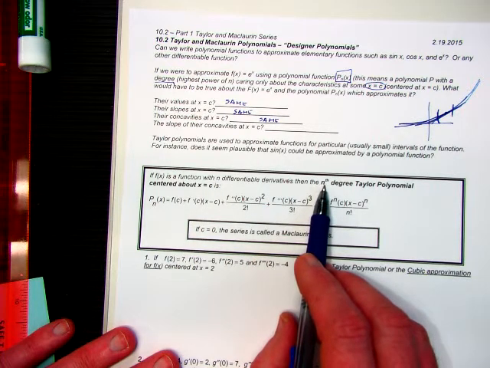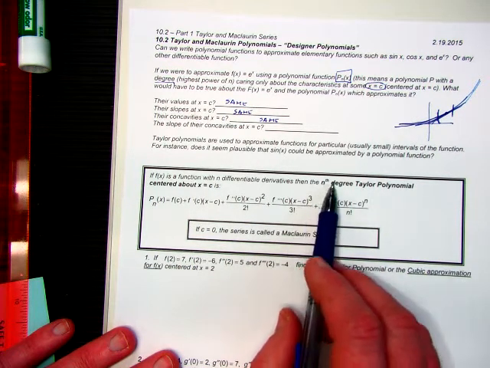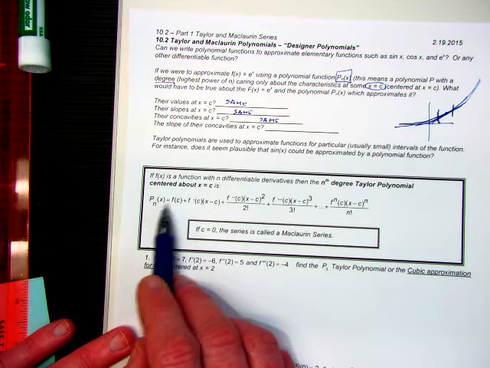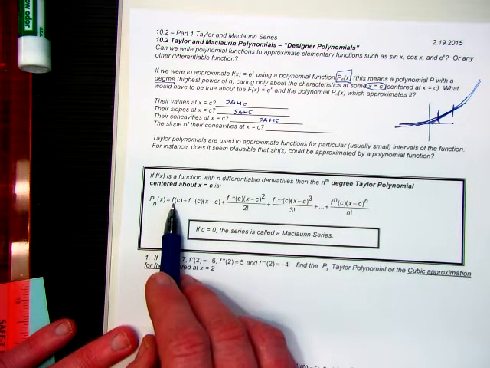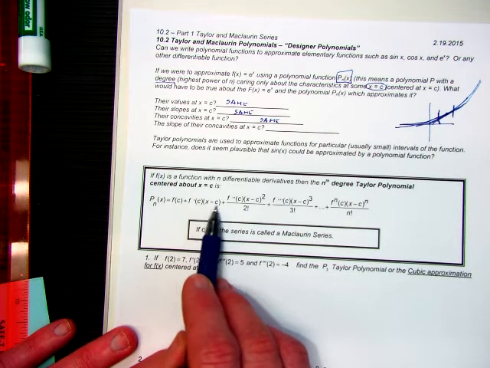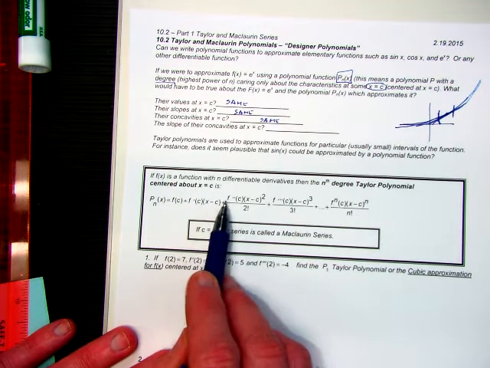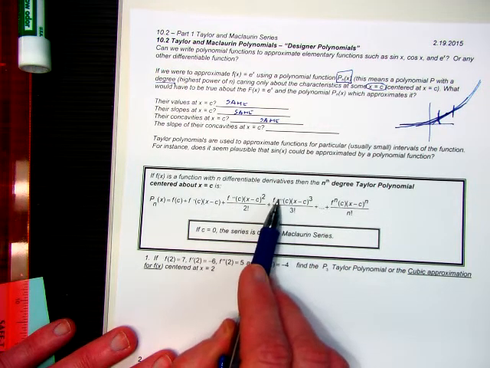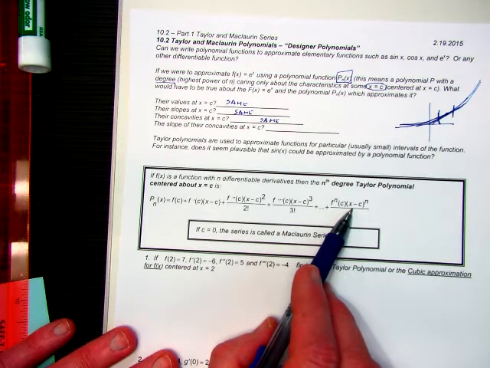Okay, so it has to have n derivatives, then the nth degree. So if I say p sub n, we just go out to the third. Centered about c, what you have to do is find the function value at c, the derivative at the center, multiply it times x minus c, that's our center. The second derivative evaluated at c, at the center. The third derivative at c, and so on. Okay, that is a Taylor polynomial.